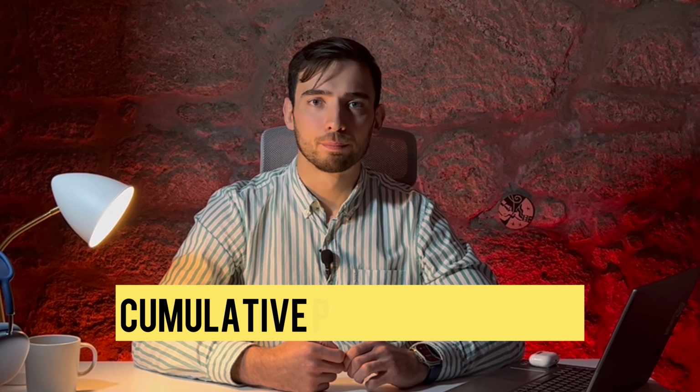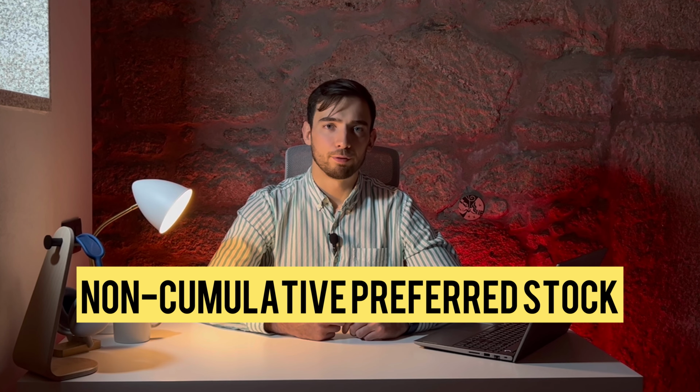Cumulative preferred stock. What happens if a corporation fails to pay a full dividend on its preferred stock? If preferred stock is cumulative, then all unpaid dividends owed by the company have to be paid in the future before common stockholders receive any dividends. Most preferred stock is cumulative. Non-cumulative preferred stock describes preferred stock that does not pay stockholders any unpaid or omitted dividends.